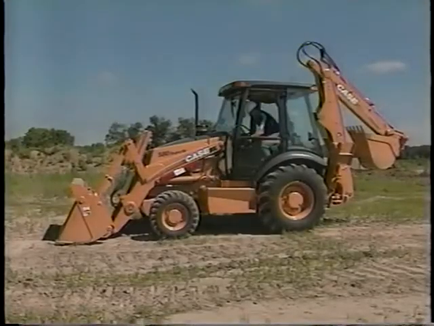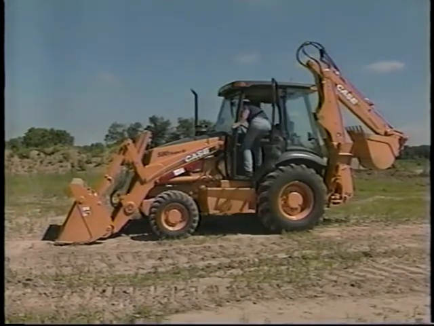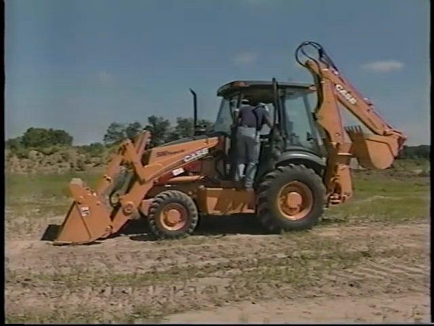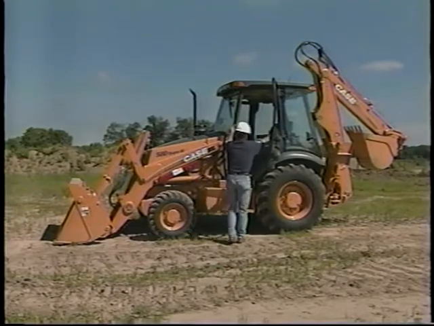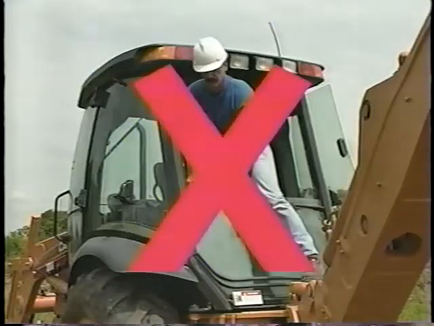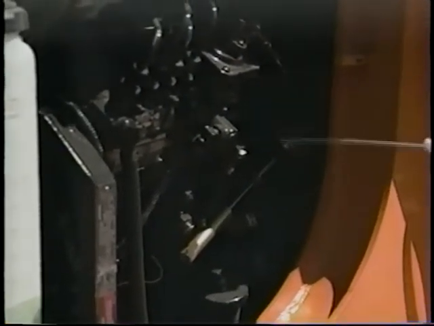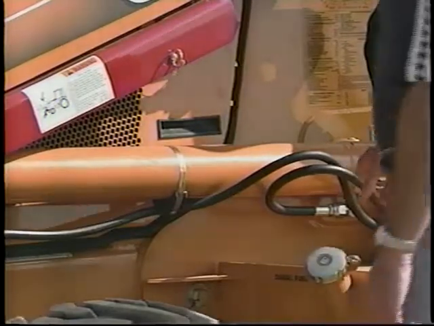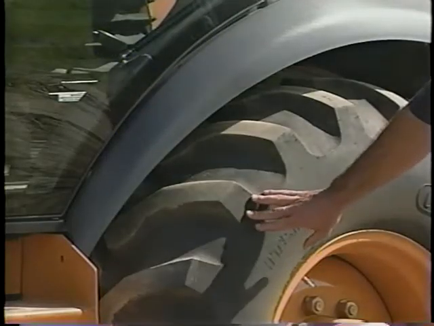To safely exit the backhoe loader, always maintain a 3-point contact with the steps and handholds facing the machine. Never exit over the backhoe controls. You should not perform any work on the machine unless you are authorized and qualified to do so. However, routine maintenance, such as checking fluid levels and inspecting hydraulic lines and tires, should be done by the operator daily.